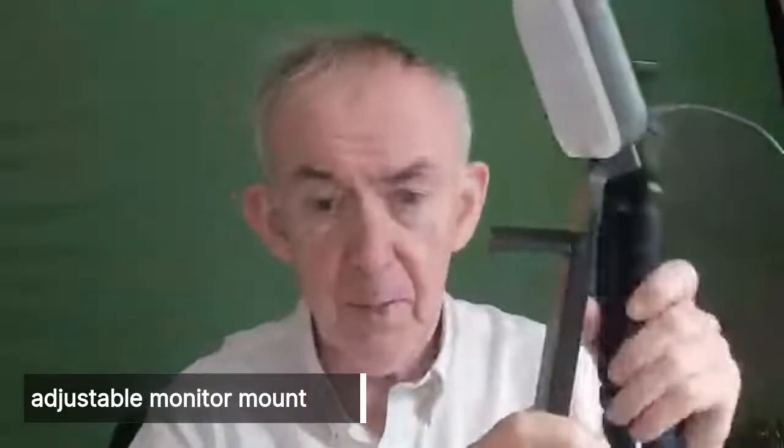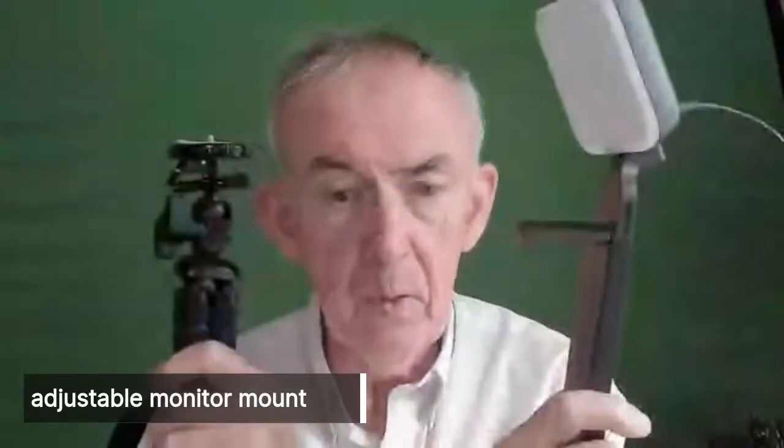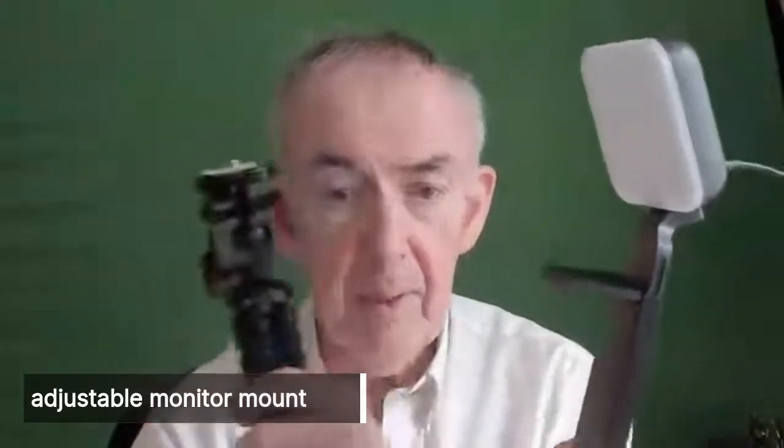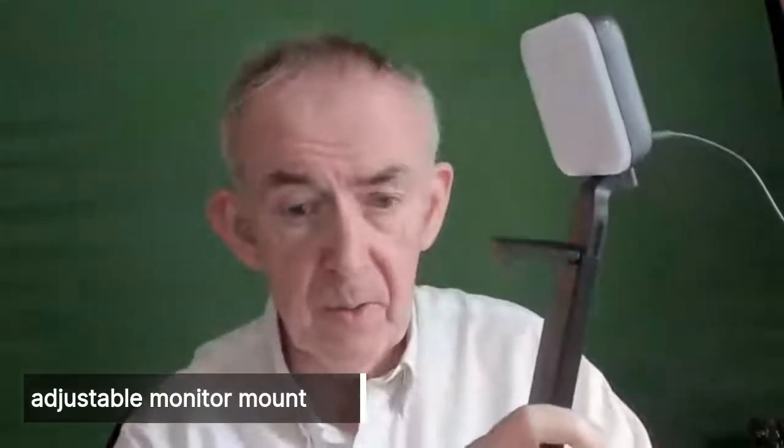I could just take the light off, you just twist the light, and then you can fit it to a tripod, and then you can put the light wherever you want. Wherever you need a light source, you can have it.